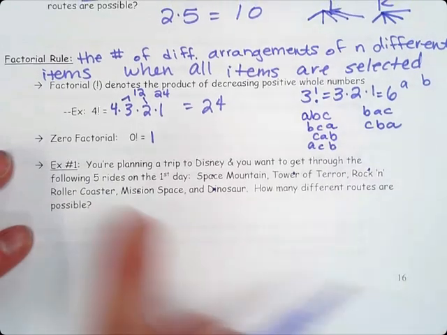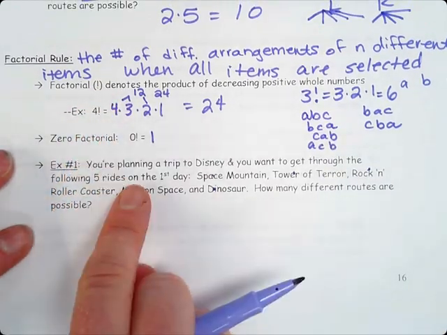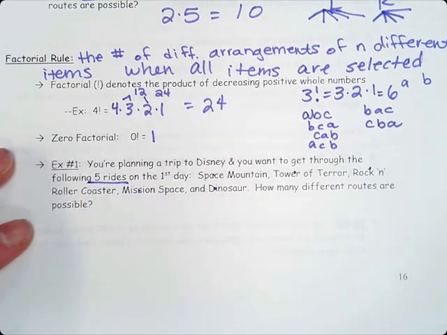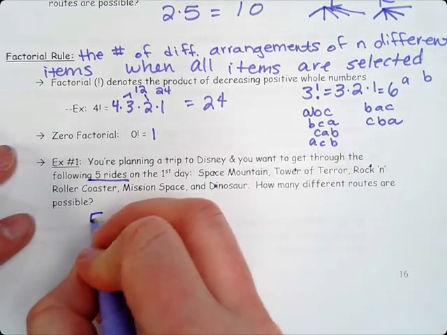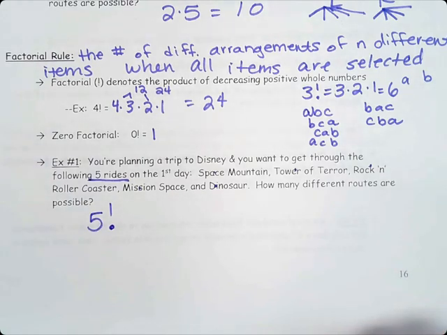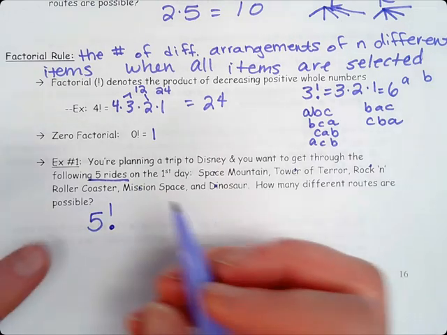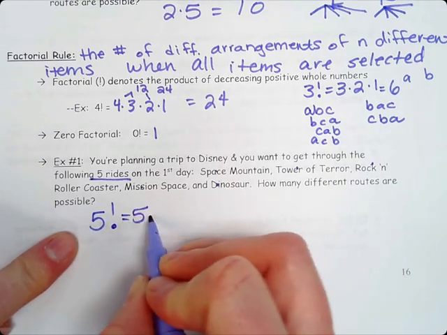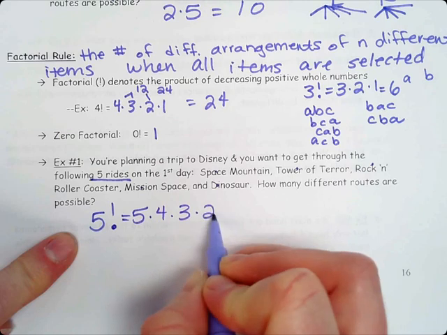There's a shortcut, and that's that factorial. Okay, there are 5 different rides. So we are going to do 5 factorial. Because the first one that you pick, there are 5 options. And now you only have 4 options. Now you only have 3, and then 2, and then 1. So this is 5 times 4 times 3 times 2 times 1.